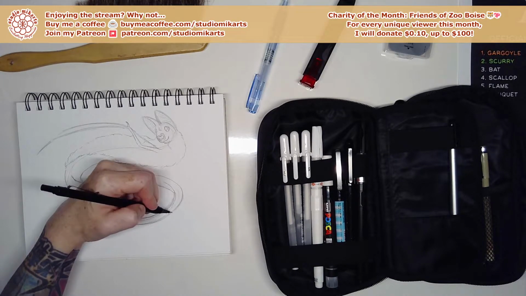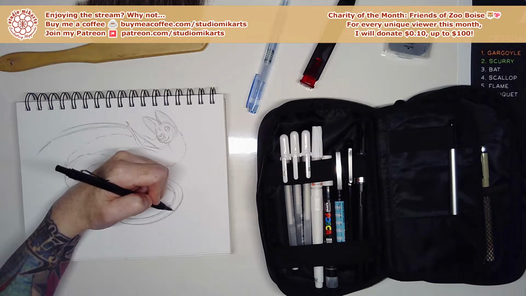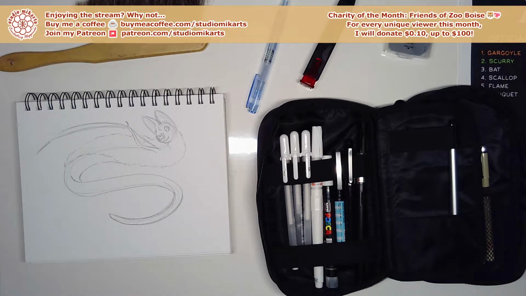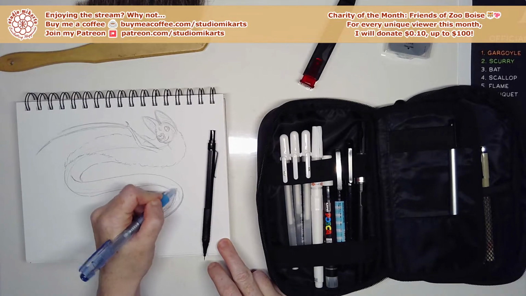Trying to get the curve just right. There, I think that's good. Maybe make this a little shorter here.